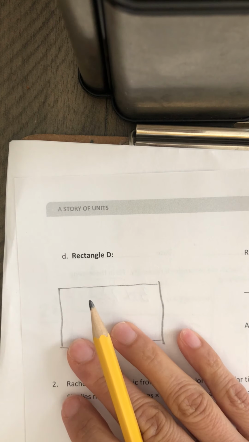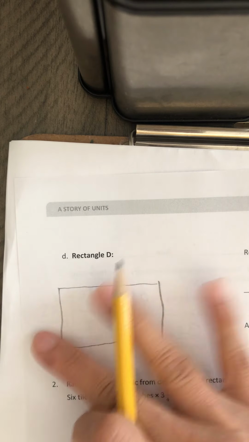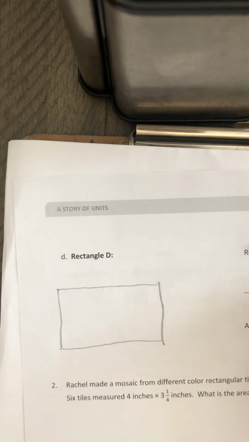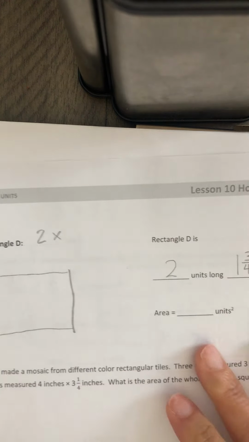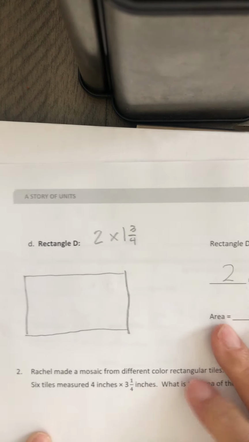Okay, so let's not worry about making sure it looks exactly like mine, because if you flip the numbers, you're going to get the right answer. You just have to make sure you do it right. So you have your 2 units. We're going to start with our 2 units. I'm going to go ahead and just write this 2 units by 1 3/4, just so you can see it, okay?